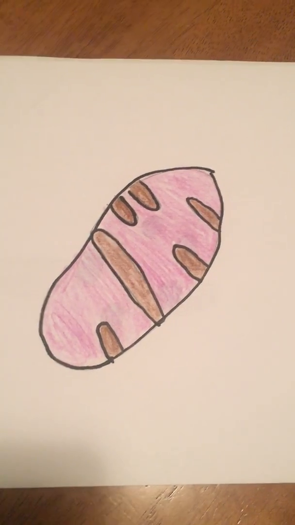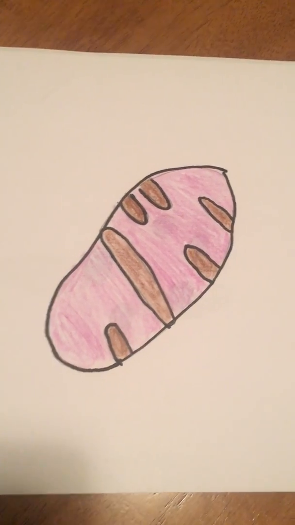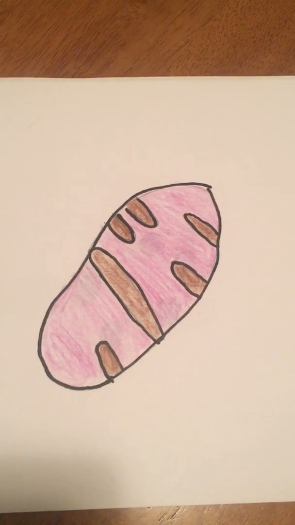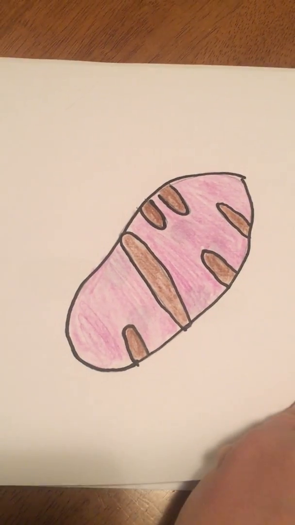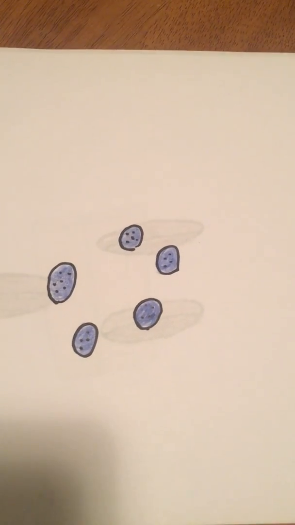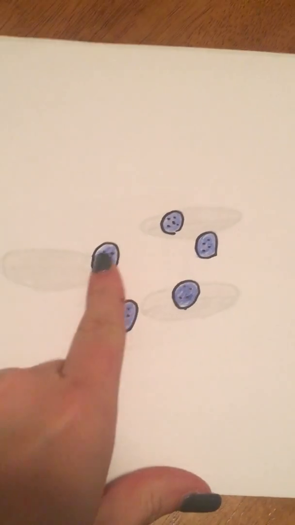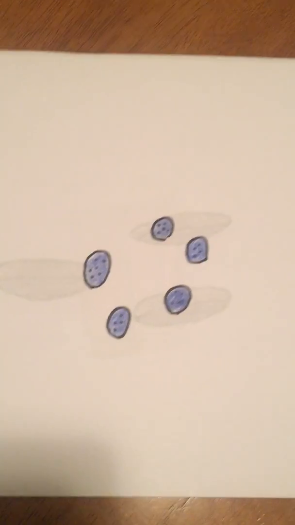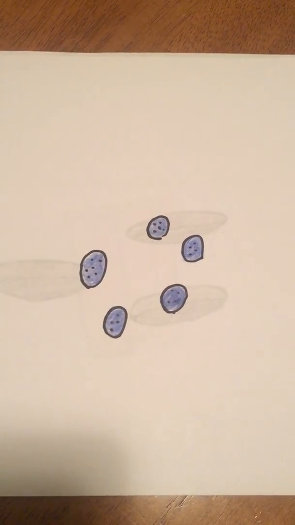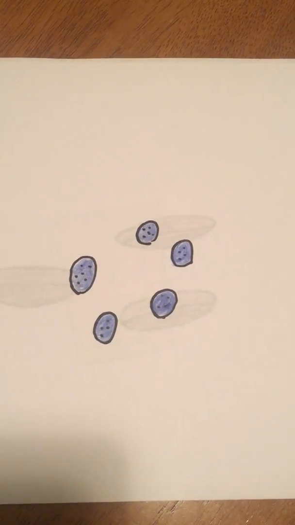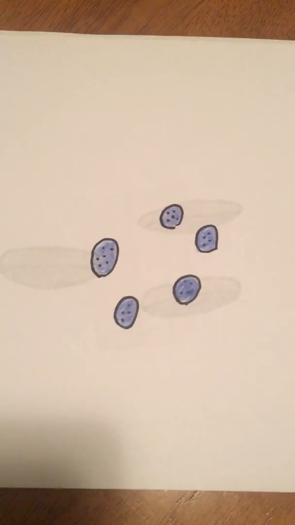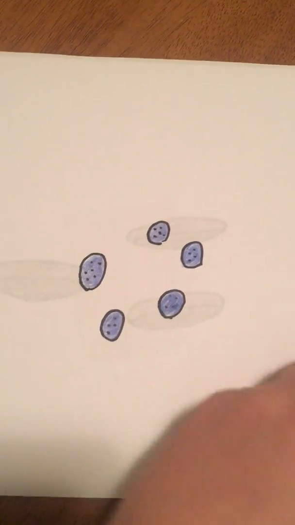Here in the purple, we have the mitochondria, which is better known as the powerhouse of the cell. This is where ATP is synthesized. These blue circles are lysosomes. They are special Golgi vesicles that break down organelles. They are small pockets that have digestive enzymes.